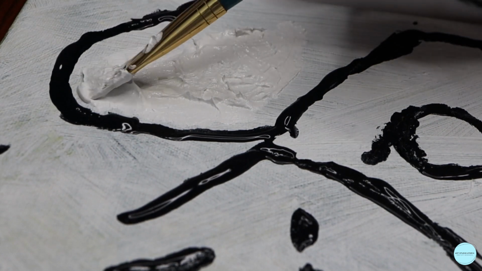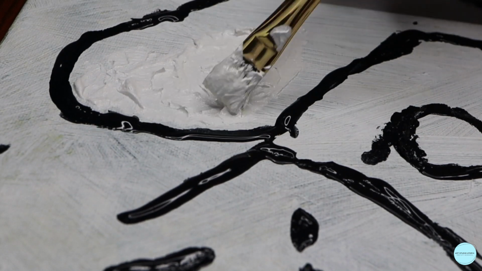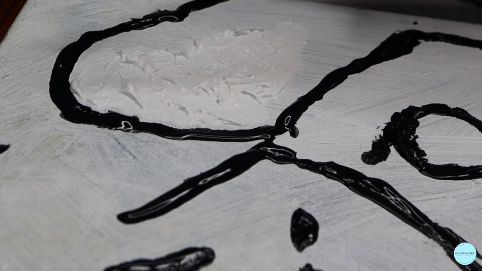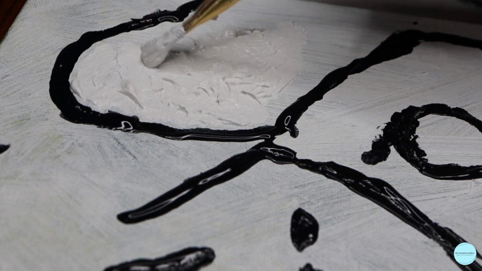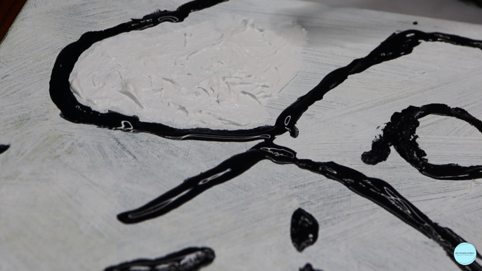How close I'm going to move into the lines. I really want a contrast of the glossiness of that line with this grittiness. And I could even leave some of the background showing just a little bit.